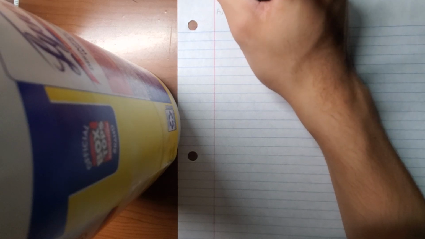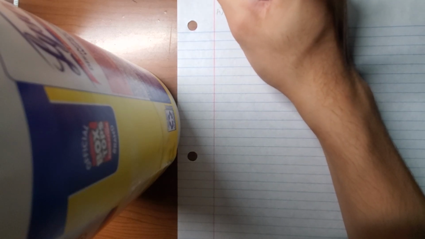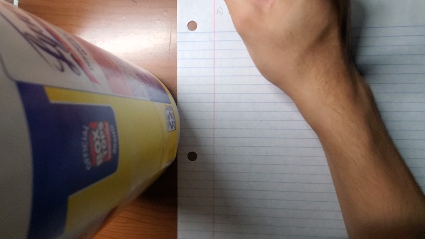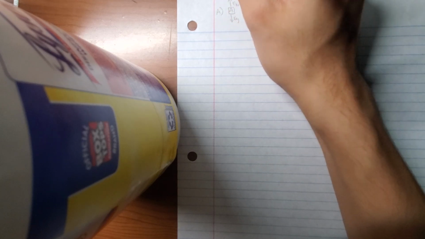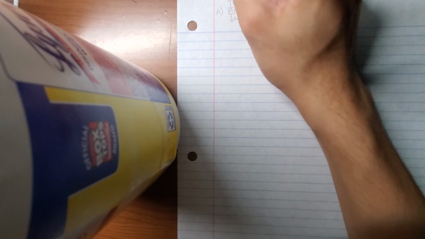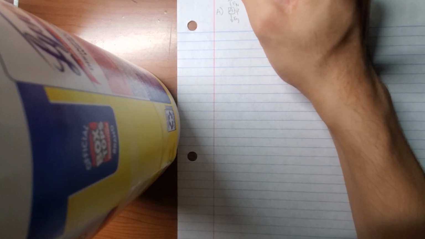Part A is asking for the forces on each block. Let's try A. This would become Fn, this would become Fg. The normal force and the force of gravity are going to be equal. Tension is going to be slightly shorter, let me show you why.